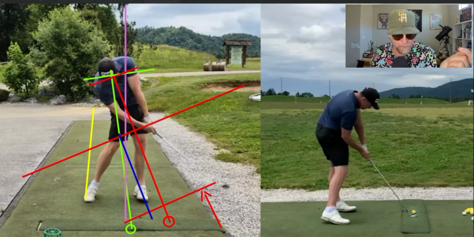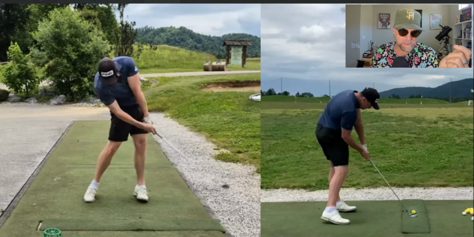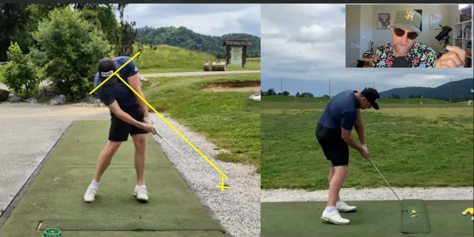And if we clear up all these lines, we'll see he does a relatively good job. We're going to draw the shoulder tilting here, and perpendicular to that, watch what happens. Look how close that club head becomes to that perpendicular. It's pretty close, but look how far back the hands are. So there is a little bit of this throwing.